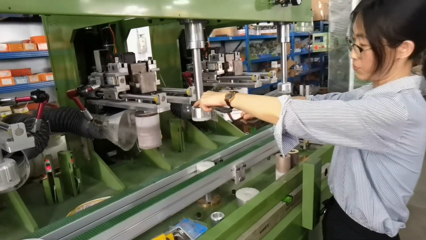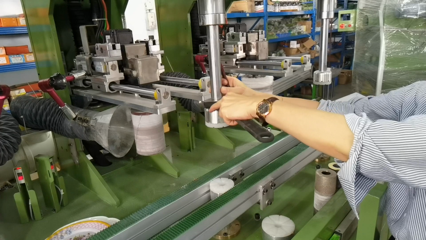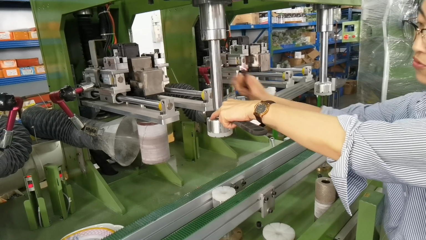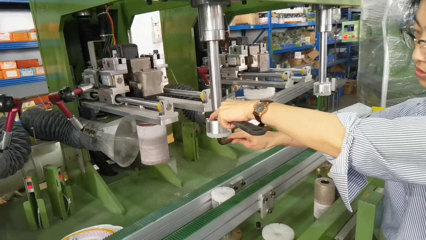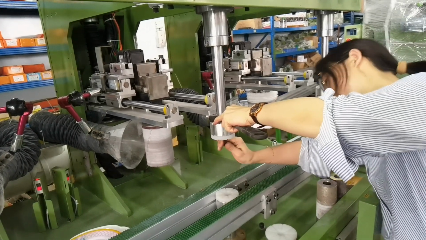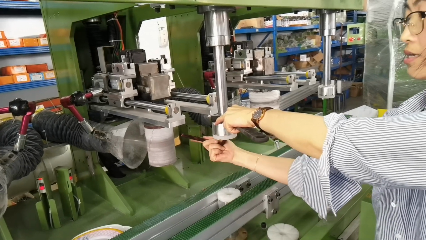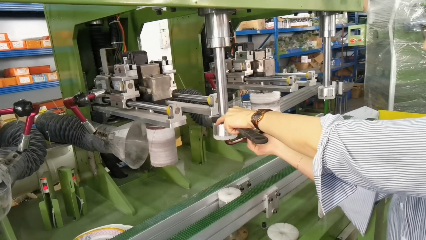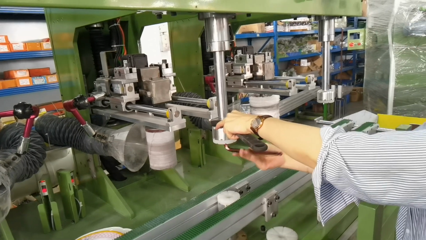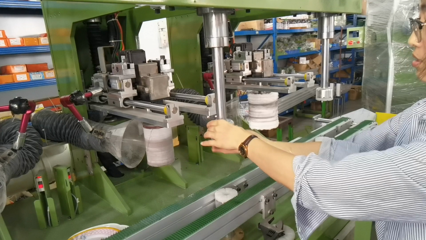And use this one to move. This upper spanner is to fix, to keep it from moving. And now the down tool is to move it. Okay, so after you loosen, we can move this part, this spanner.